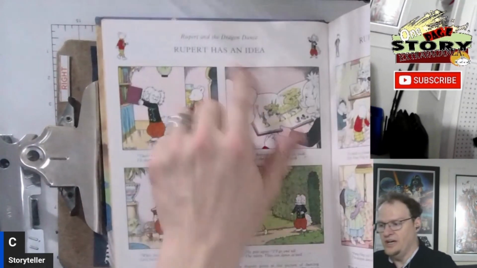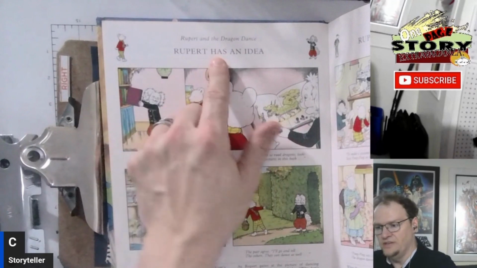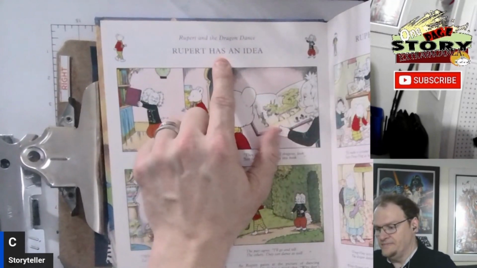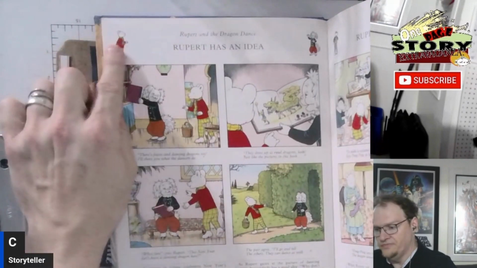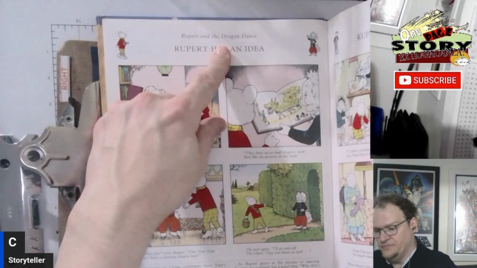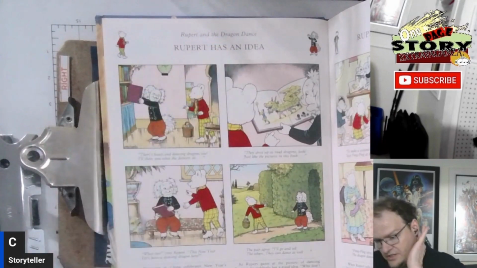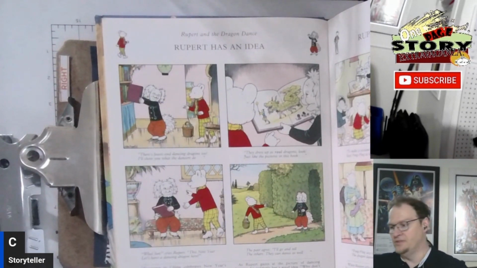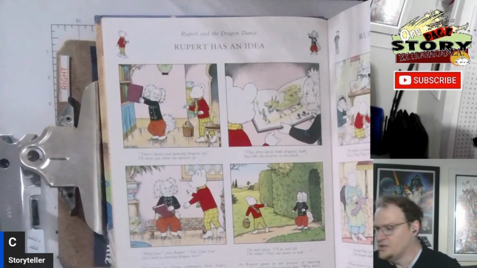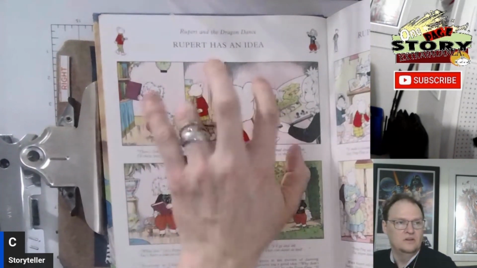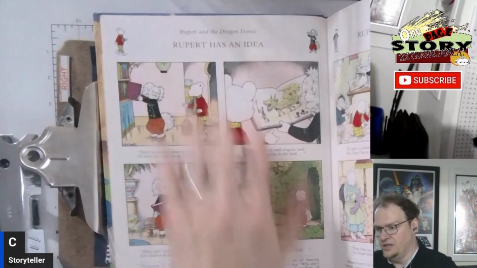When you have Rupert has an idea, what it also gives us is the key characters of the page, right? So here's Rupert over here. Here's the main title of the whole thing. And where's his friend? What's his friend's name? Peek. It's his buddy Peek the pup. So here we have our key characters and their interaction that'll be interacting on the page.